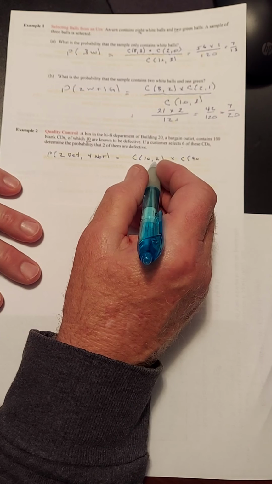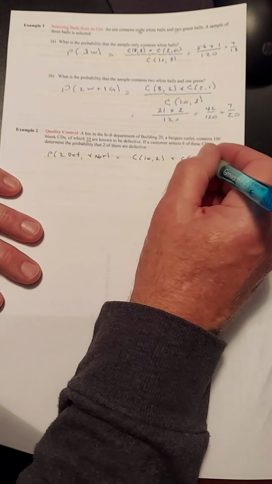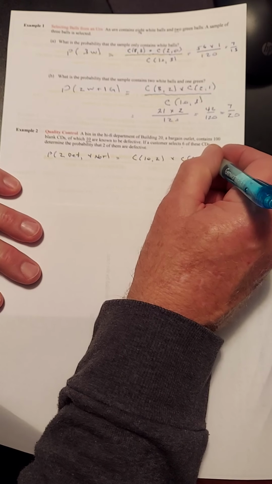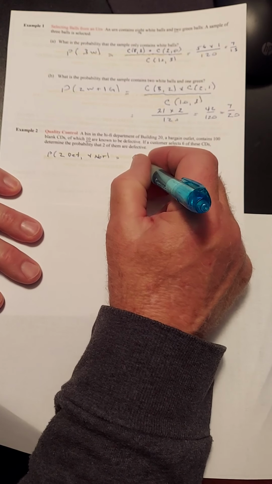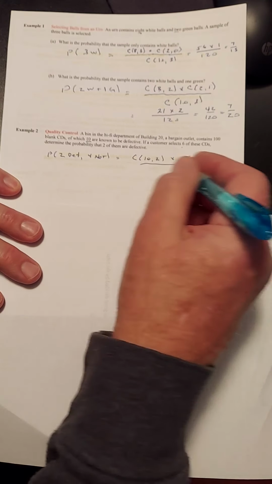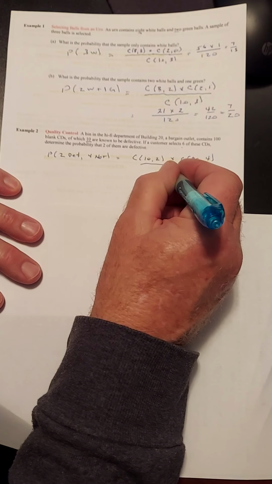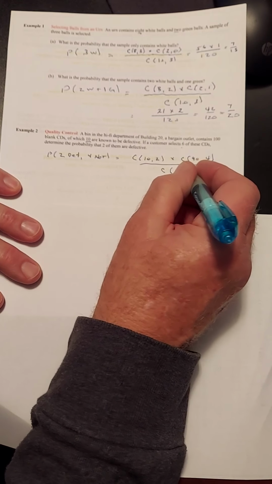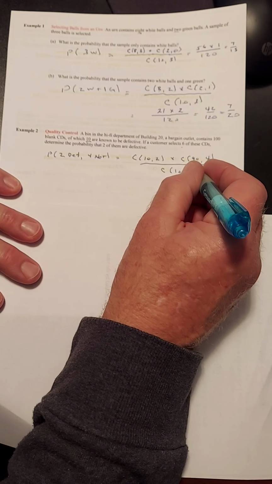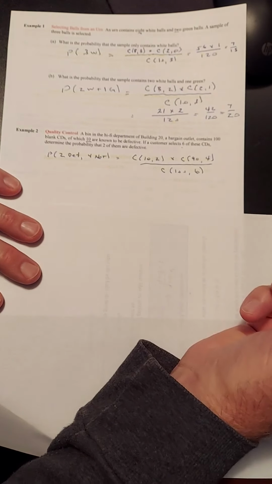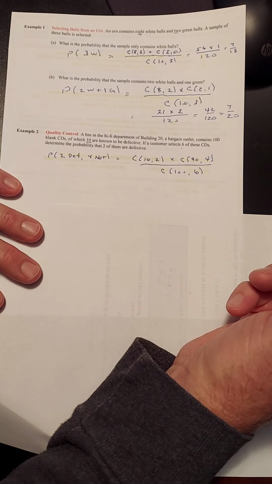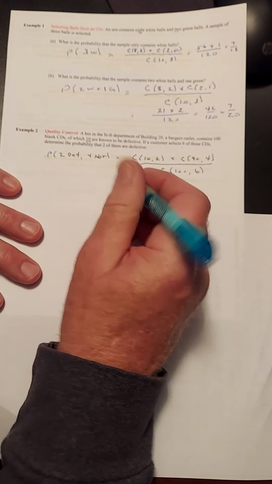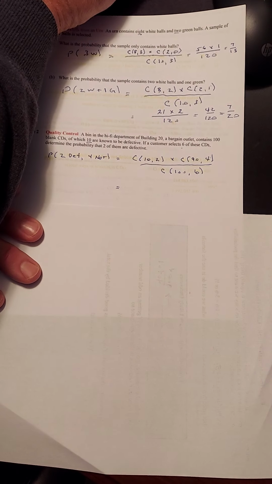We're picking 6 altogether. 2 are defective, so you're going to have 4 not defective. And your bottom number is a combination of 100 altogether, picking 6. So see how the numbers come together. Take a look at that. Make sure you understand what's going on.